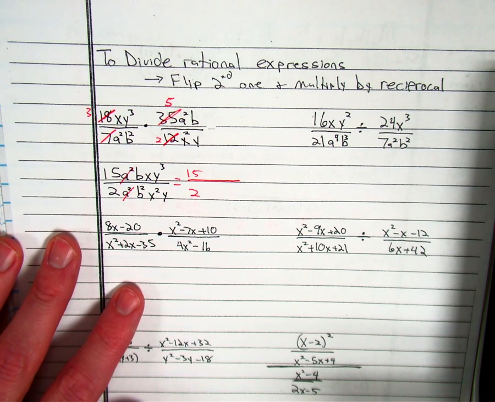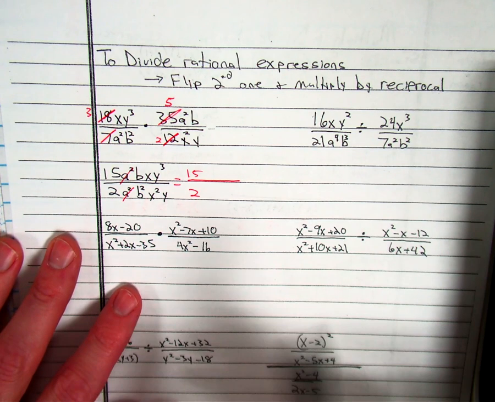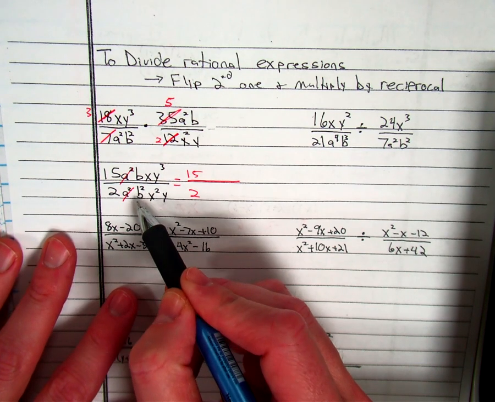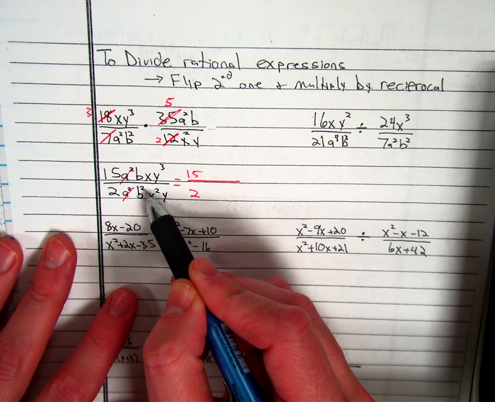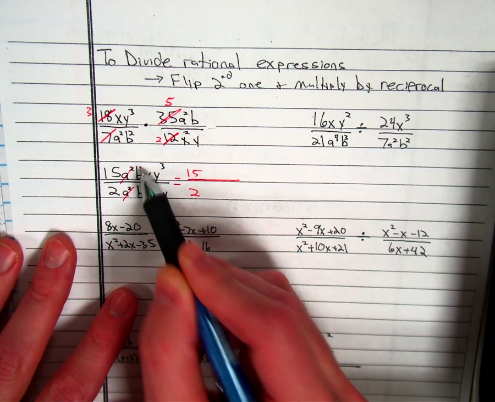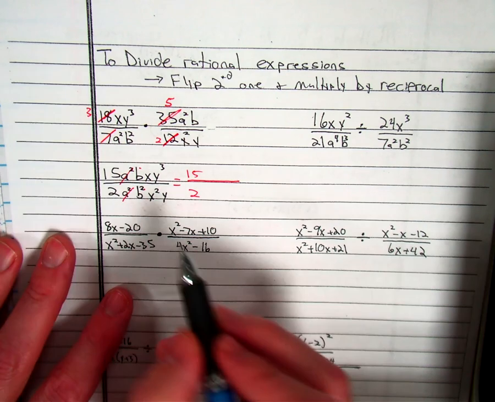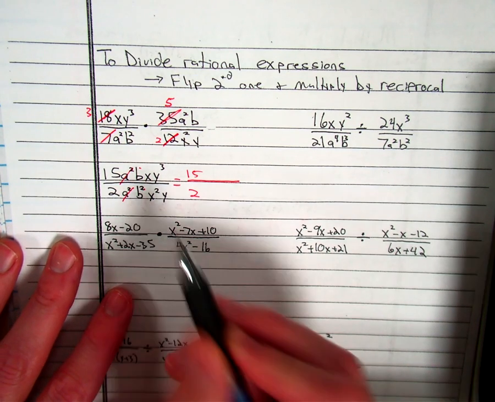Now, what if they're not the same? Do you remember how to reduce variables with exponents? Okay, we go to where the bigger exponent is, so 2 versus 1, 2 is bigger, and then you subtract the exponents. 2 minus 1, b to the first, is going to be 1, or b to the first, and it goes where the bigger one was, on the bottom.